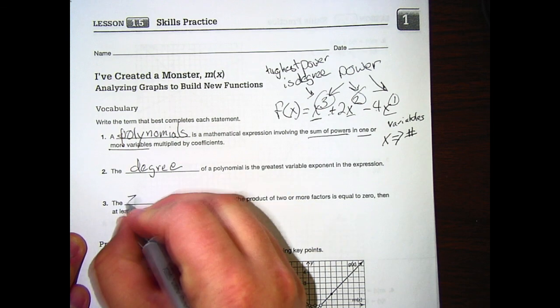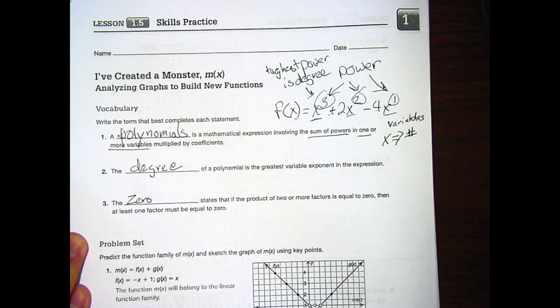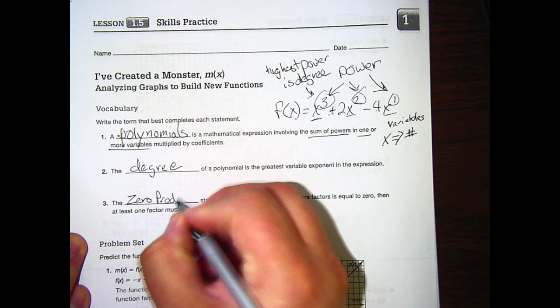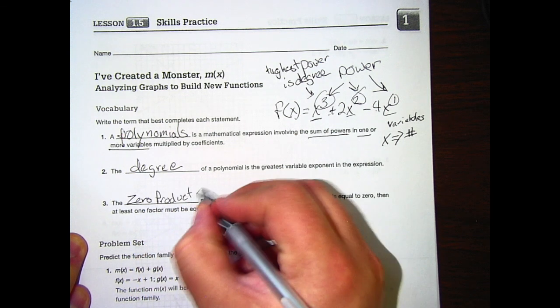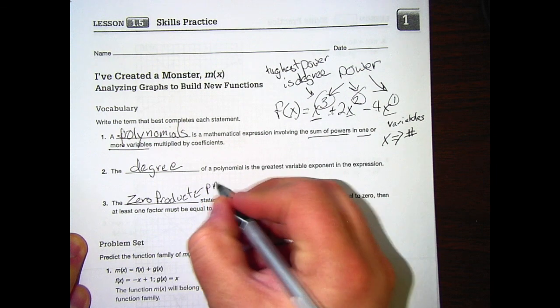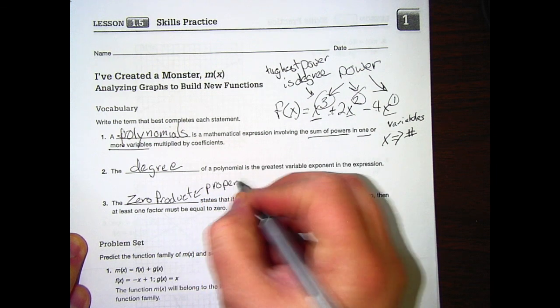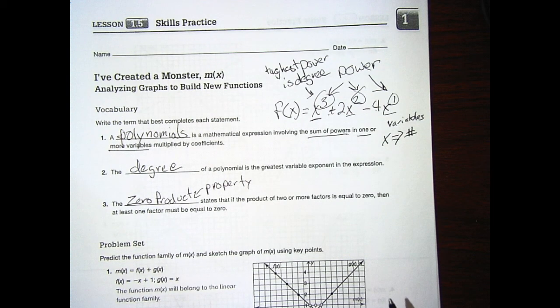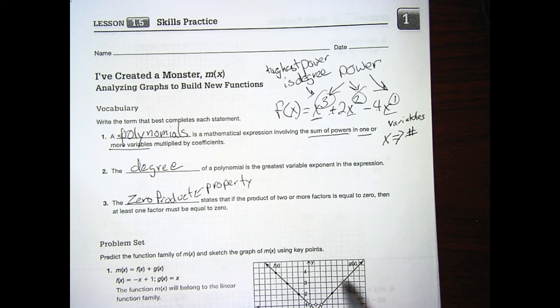Then lastly, the zero product property states that the product of two or more factors is equal to 0, then at least one of the factors must be equal to 0.